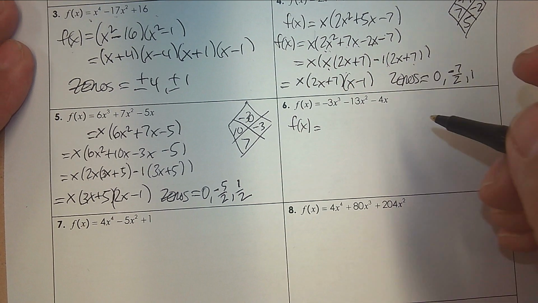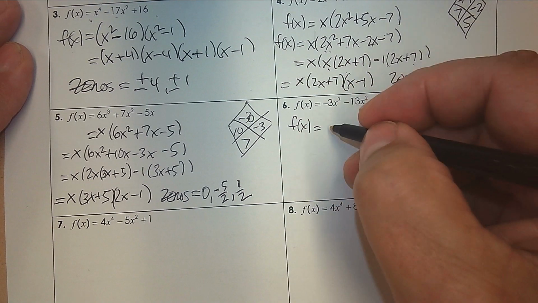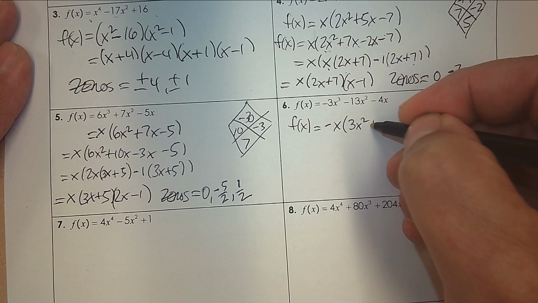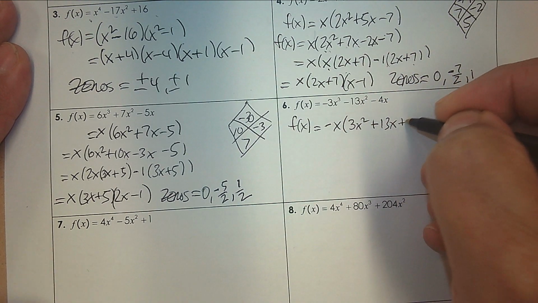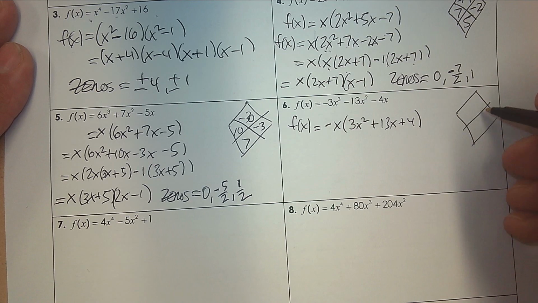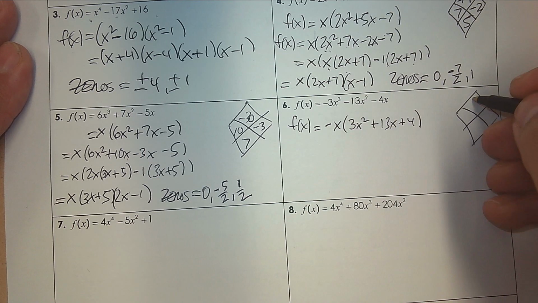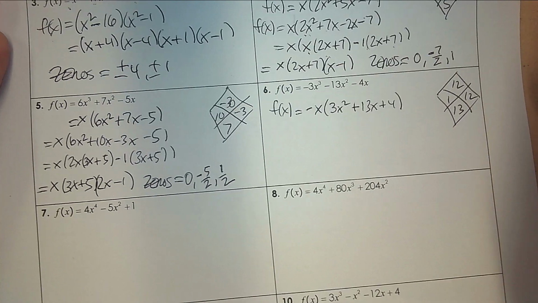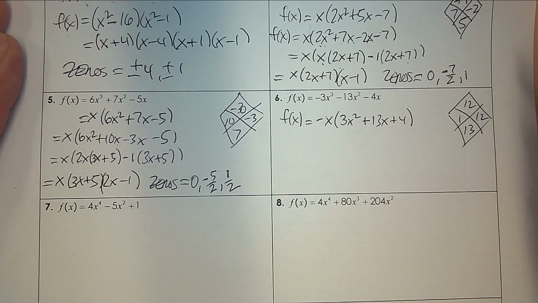Factor out what they have in common. In this case, it's a negative x. And what leaves me with is 3x squared plus 13x plus 4. If I drew a little diamond to organize it, 3 times 4 is 12, and 13 underneath. The two numbers are 1 and 12. They multiply to 12 and add to 13.